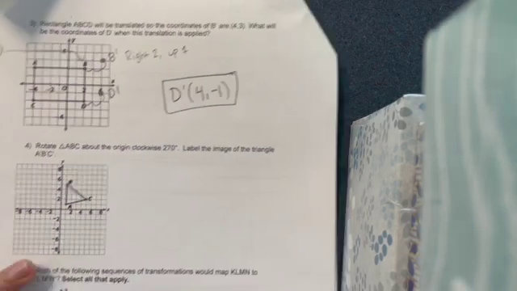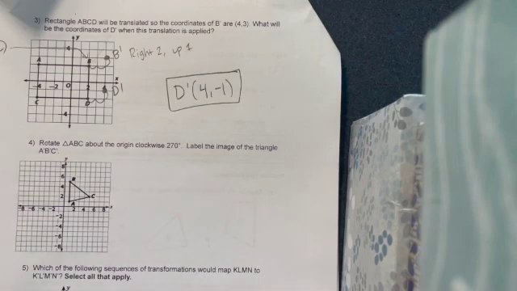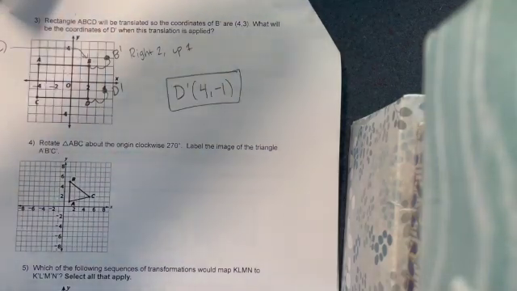Awesome. All right, question number 4. Rotate triangle ABC about the origin 270 degrees. Label the image of the triangle A prime, B prime, C prime. So this is another one where tracing paper might be helpful, although we did learn how to do this without tracing paper. So we're going to talk about it both ways.